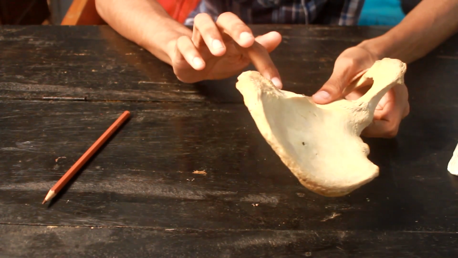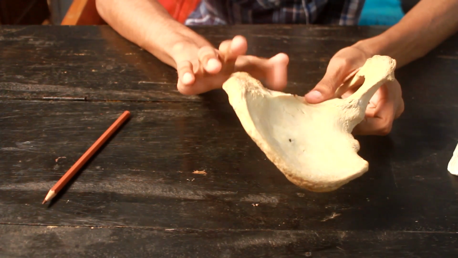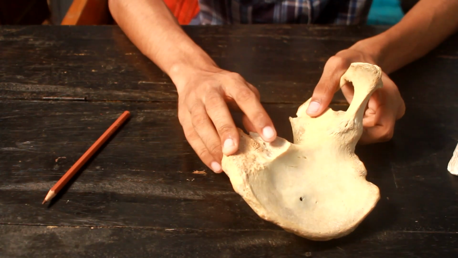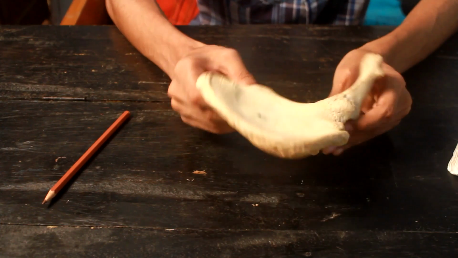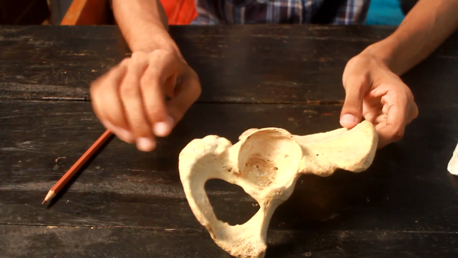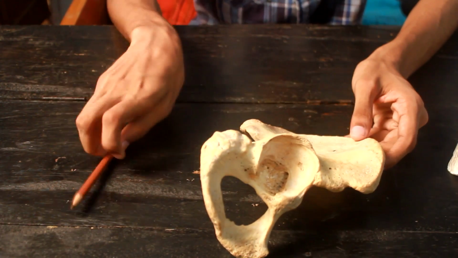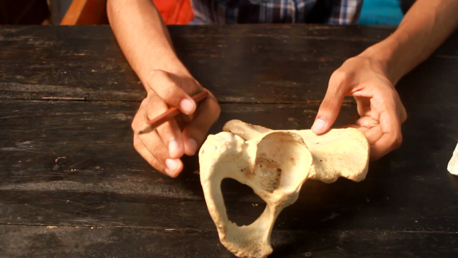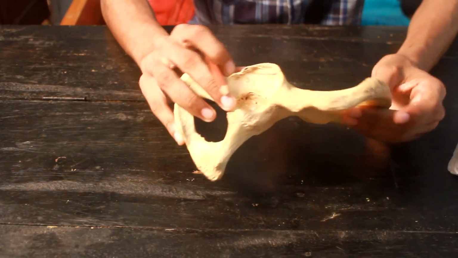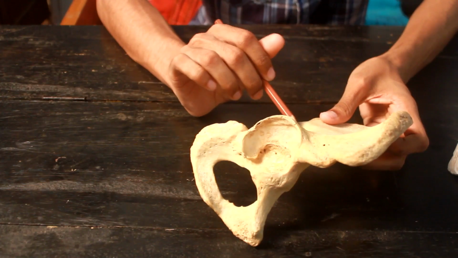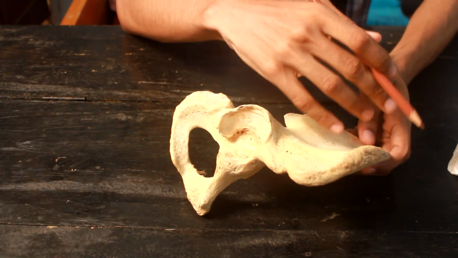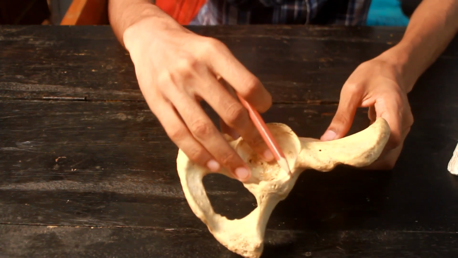The auricular part is articular. It articulates with the lateral surface of sacrum, which is a plain type of synovial joint. Now come to the dorsal or gluteal surface. This is gluteal surface. Gluteal surface is marked by 3 gluteal lines which arise from the greater sciatic notch and terminate in the iliac crest.